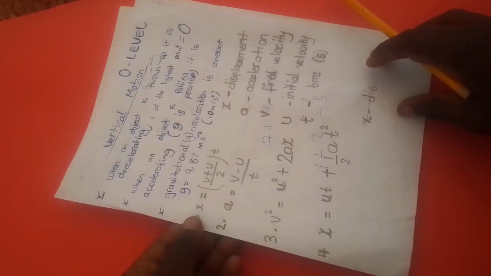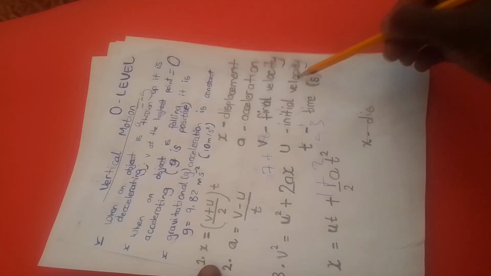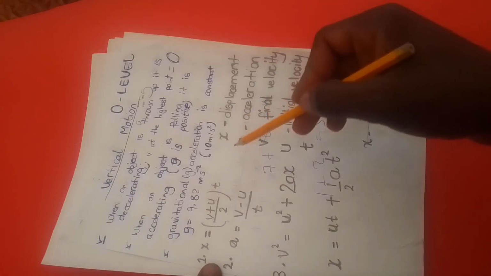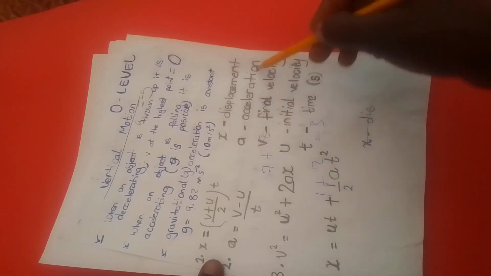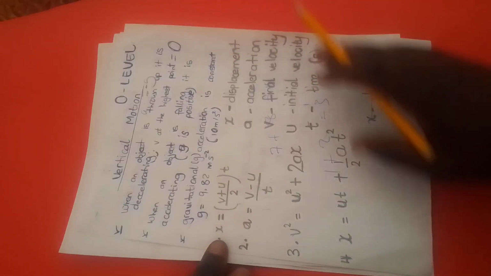Just a brief recap to those who might not know this. x stands for displacement, a acceleration, v final velocity, u initial velocity, t time. At O level, you already know that displacement will always be in meters, acceleration in meters per square second, final velocity and initial velocity in meters per second. We're not going to talk much of this. We are concerned about these equations. We want to use them to tackle problems right now. I'm just going to briefly explain these equations, then we start solving questions.